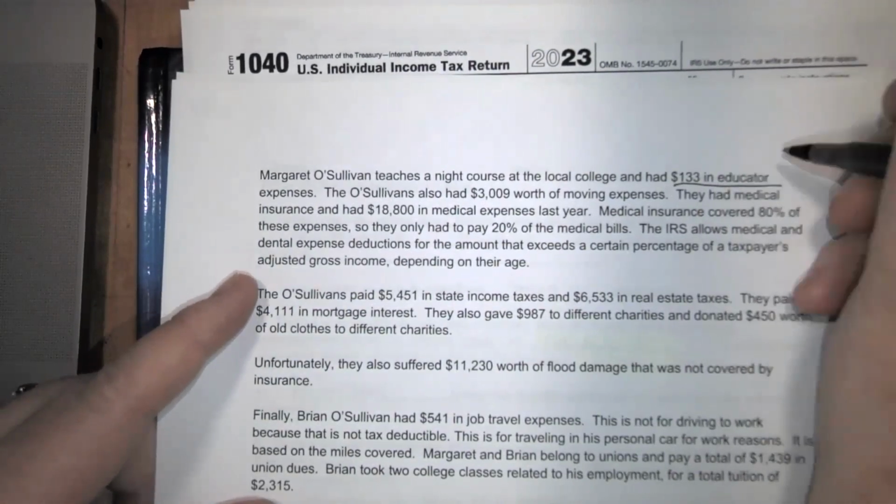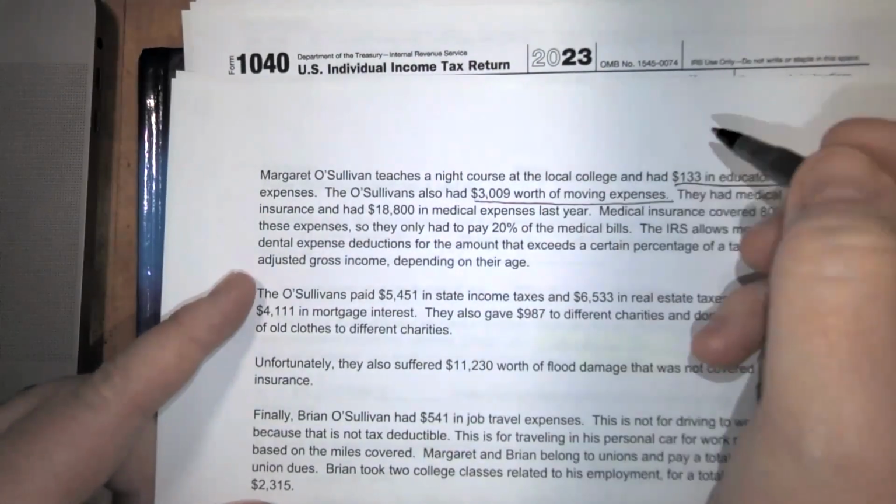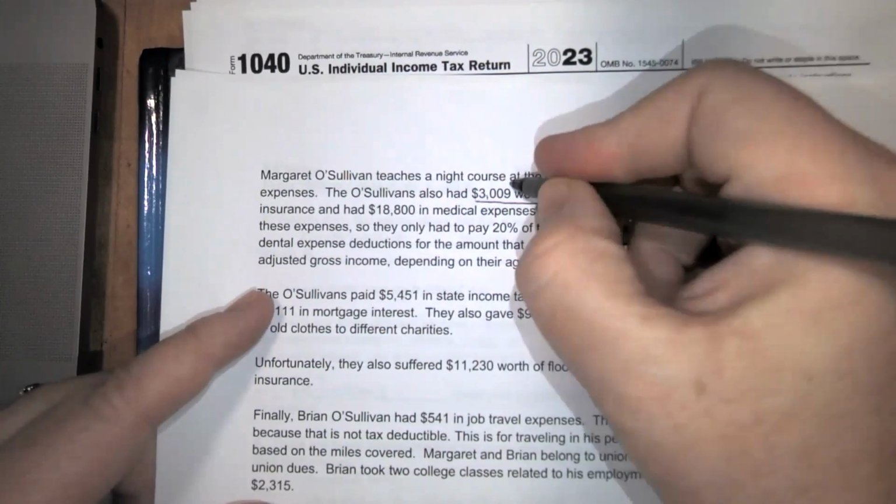They also had some moving expenses. Now, that used to be any moving expenses, you used to be able to itemize. Now the only moving expenses you can deduct are for military. So we'll just say it's for military.